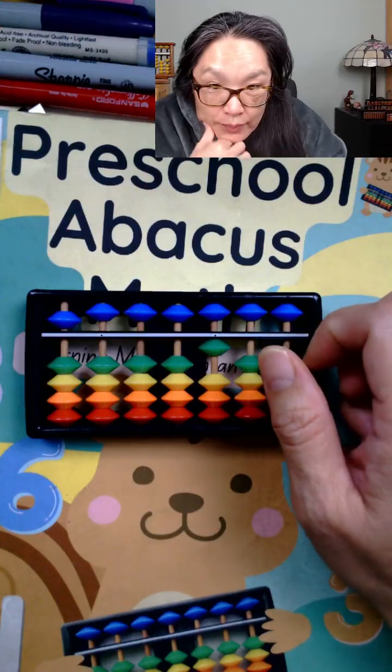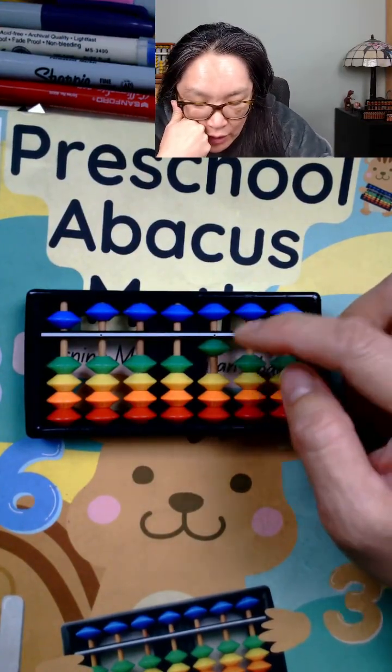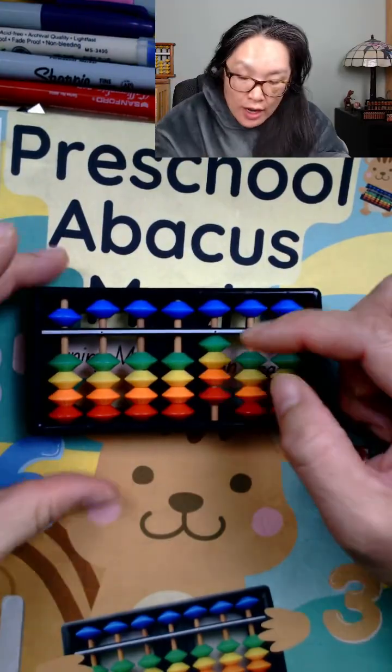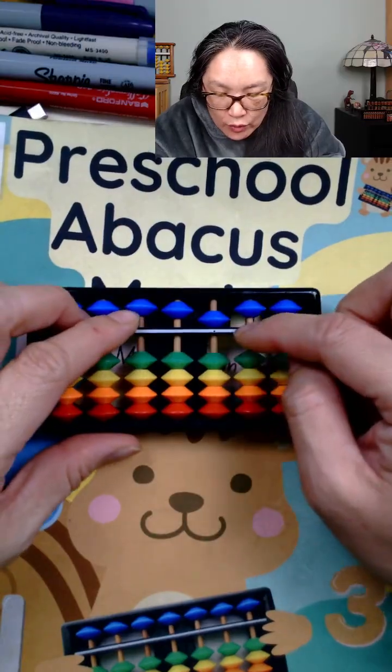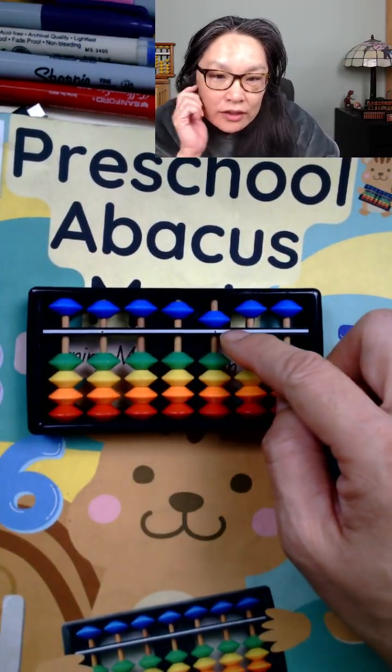So we're going to count 1, 2, 3, 4, and then we have 5. So how do I know? Well, what happens is this is the horizontal bar.